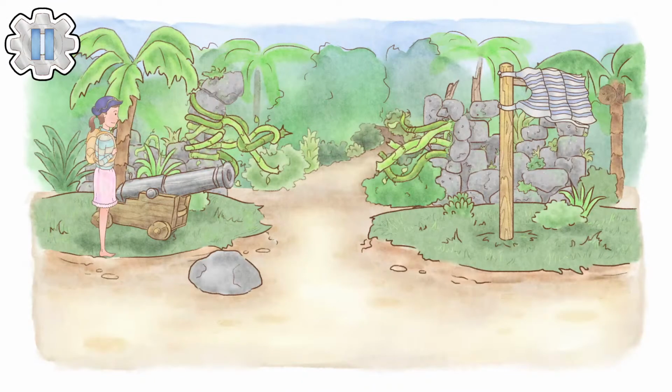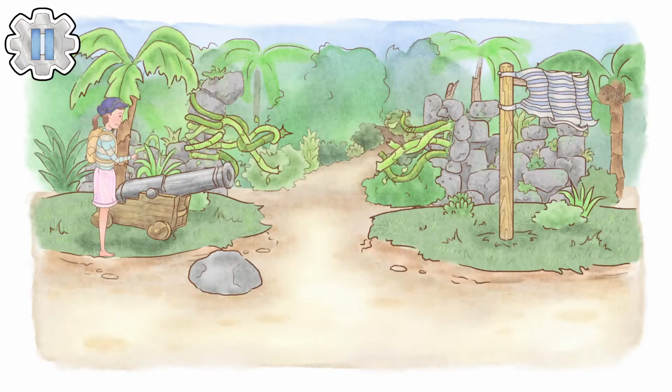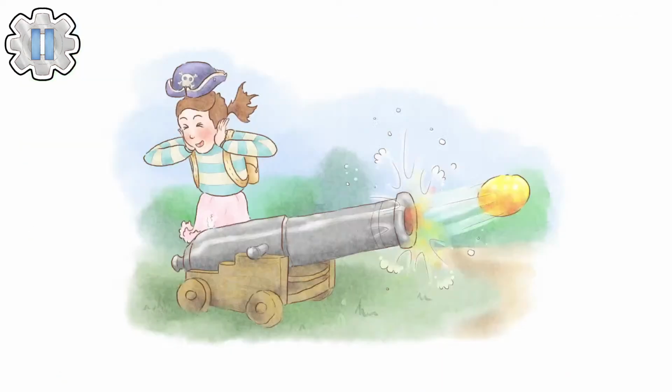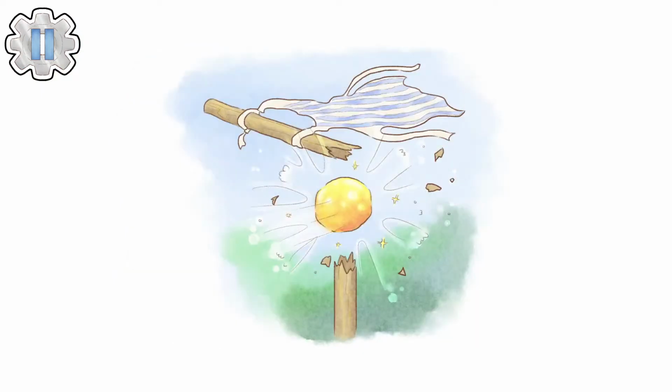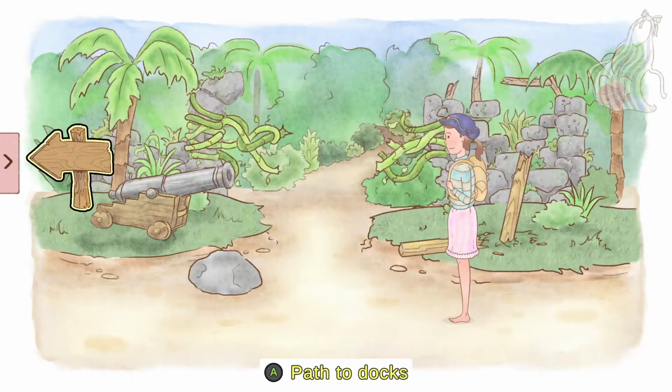Here she blows. The captain covers her ears as the cannon fires. Her hat and hair lift from the force of the blast. The cannonball blasts through the mast, splintering it into pieces. Captain Tutu collects the apron from the broken mast. Apron added to backpack.